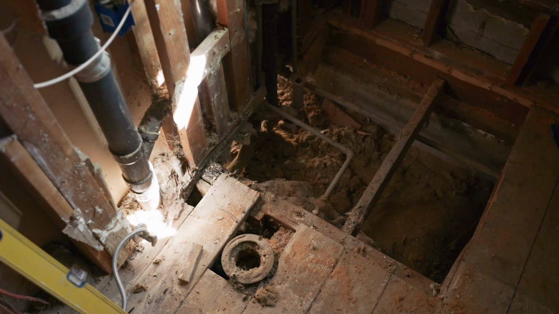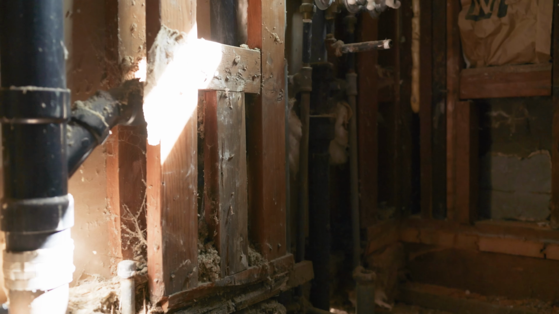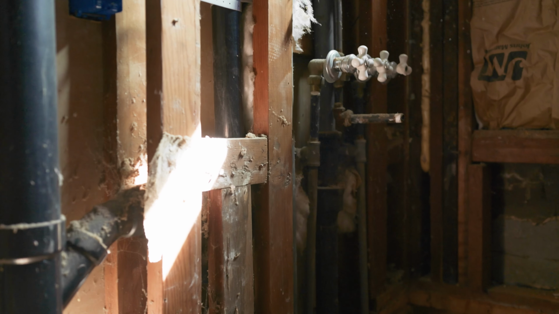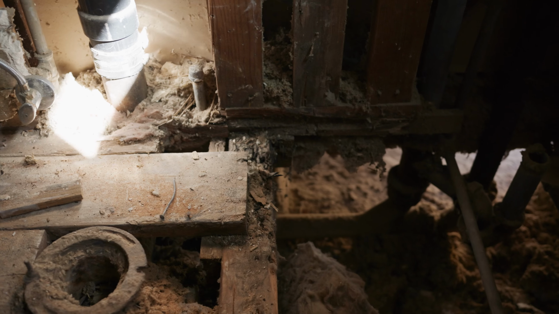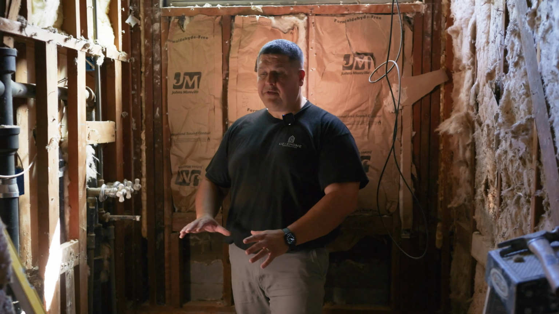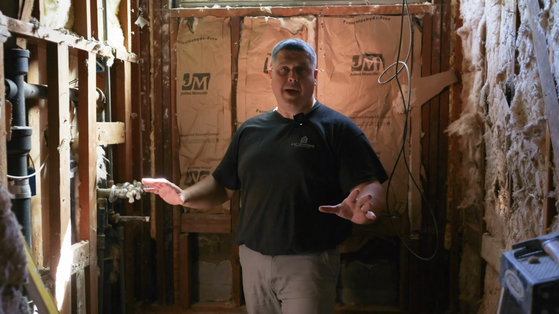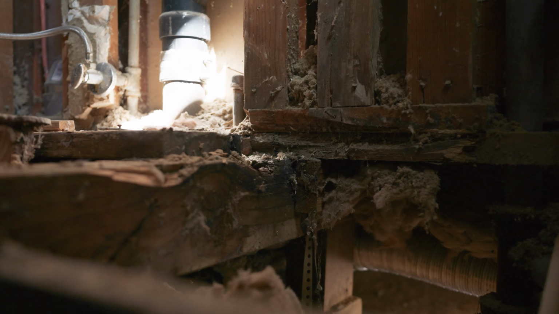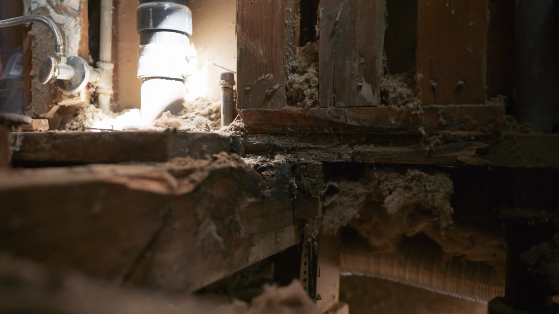I mean, it was all clear, clean. Like there were no signs of any dry rot or mold around the area. We'll only discover what we see, this dry rot, after we demolish everything and take it away, as you can see right now. So up to this point, we could not see anything.